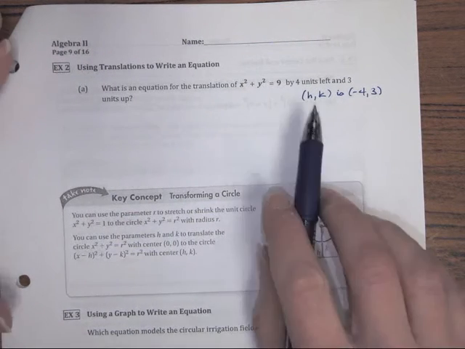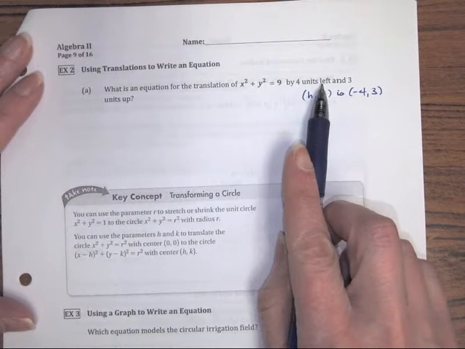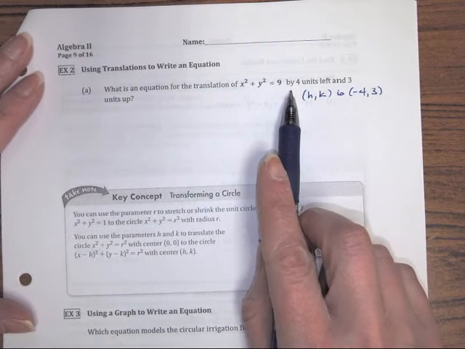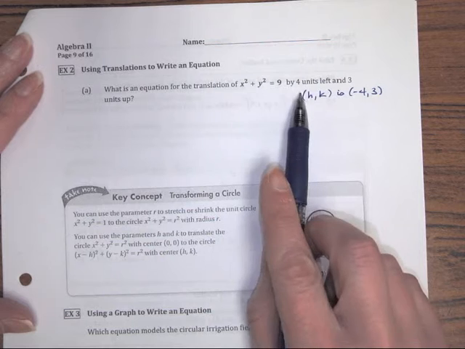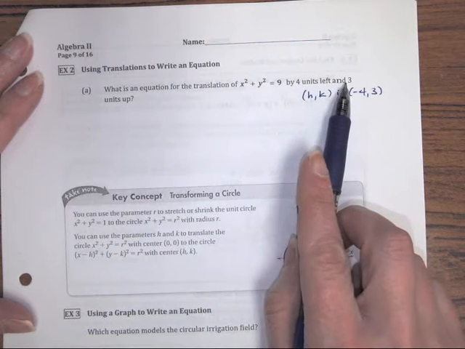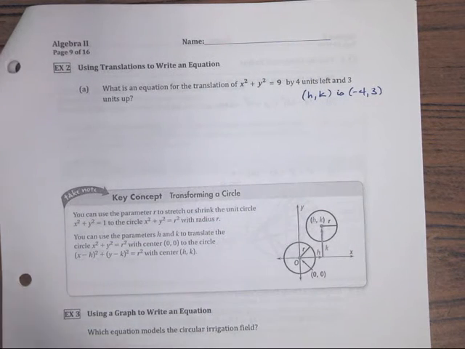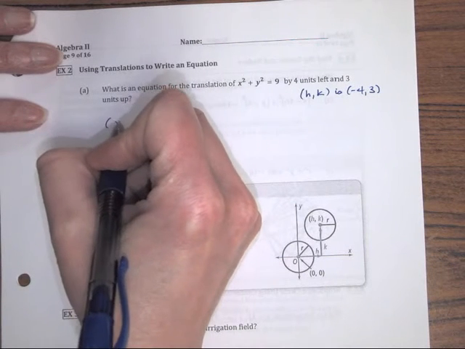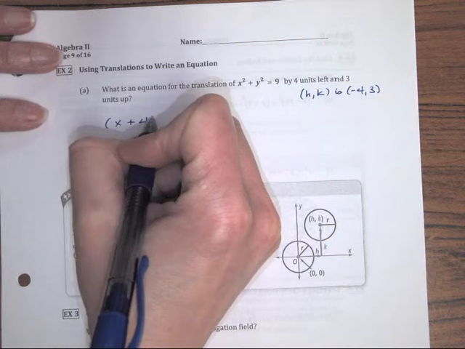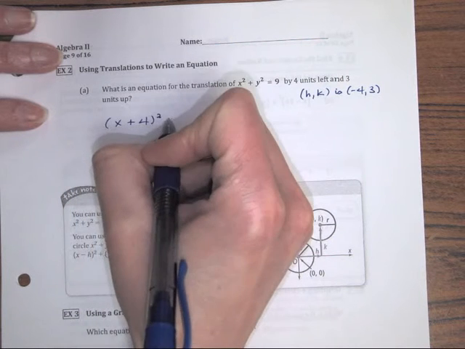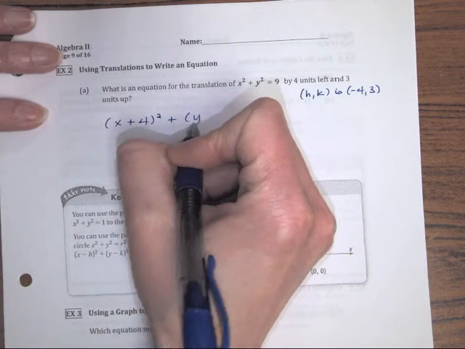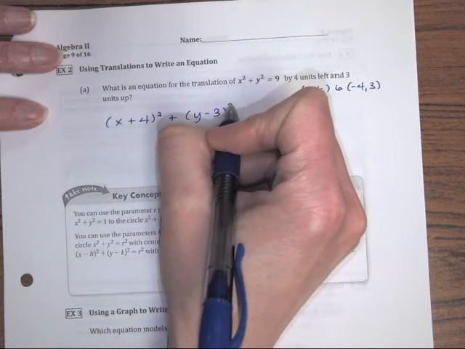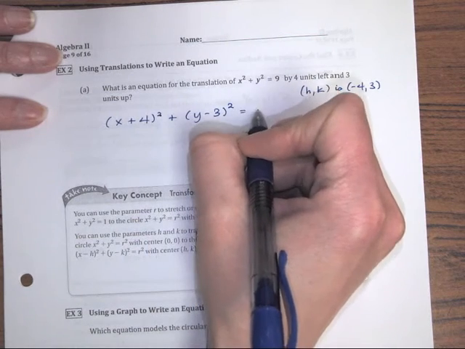All right, and remember how we said this. 4 units left is going to be plus, right? When we go to the left, we're going to add, and 3 units up. All right, so we have (x plus 4) quantity squared plus (y minus 3) quantity squared equals 9.